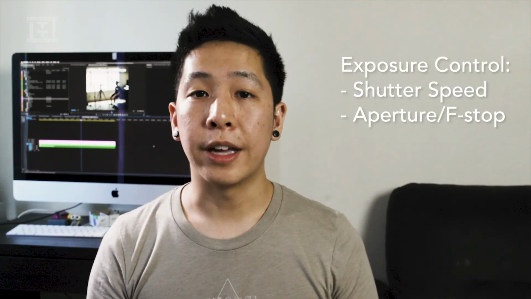Exposure is everything in order to produce an image. And this is where it becomes necessary to understand some basic photography fundamentals. There are 3 settings on your camera that will help control your exposure. There's shutter speed, aperture, and ISO.